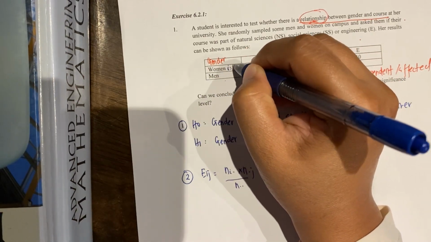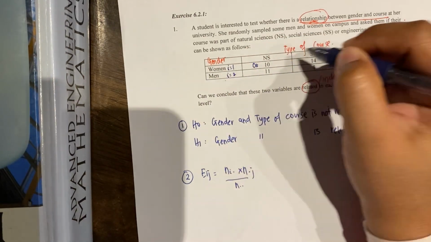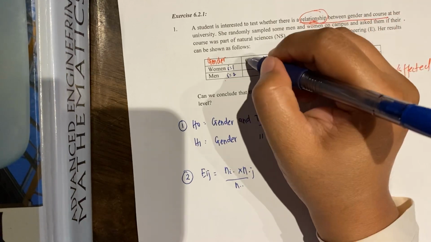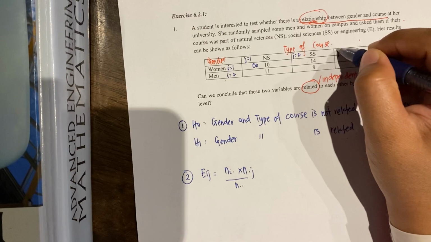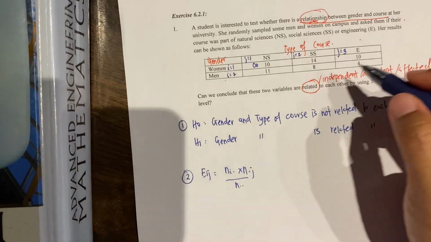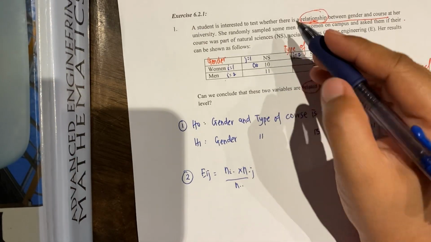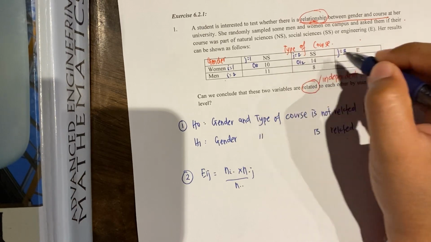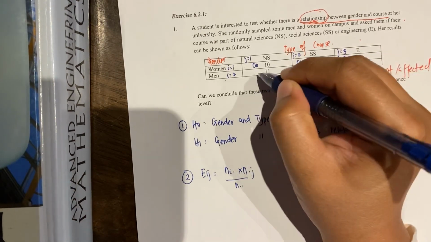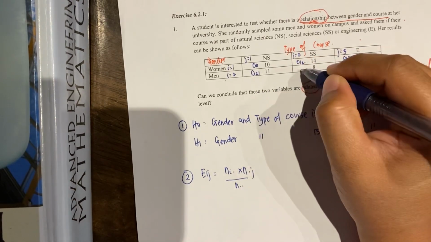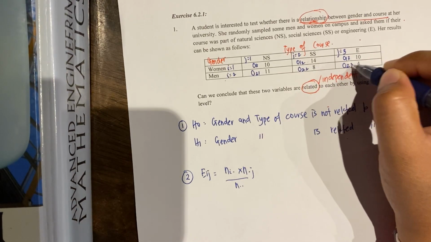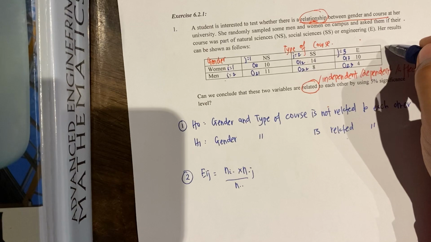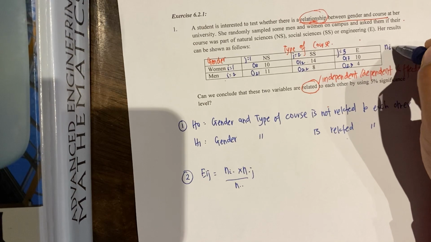This is i equal to 1, i equal to 2, first row, second row. j equal to 1, first column, j equal to 2, second column, j equal to 3, third column. So you have here O11, O12, O13, O21, O22, O23. Here should be Ni.